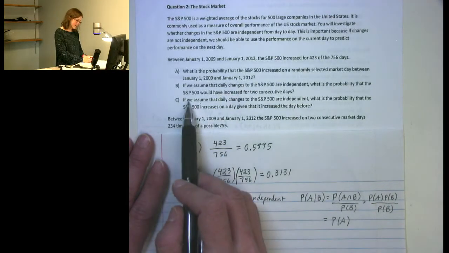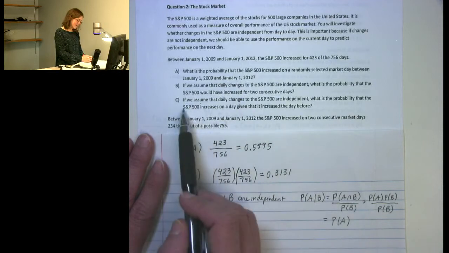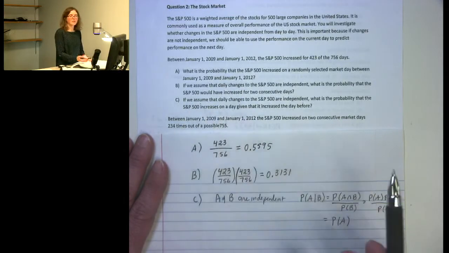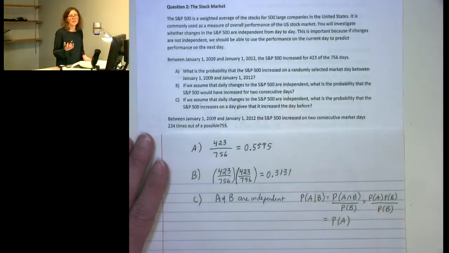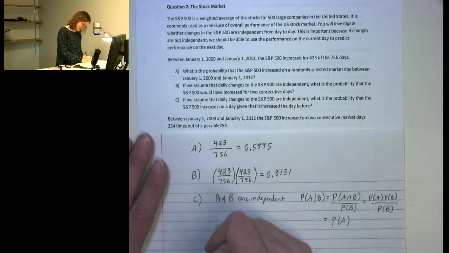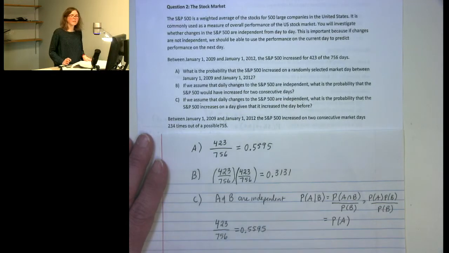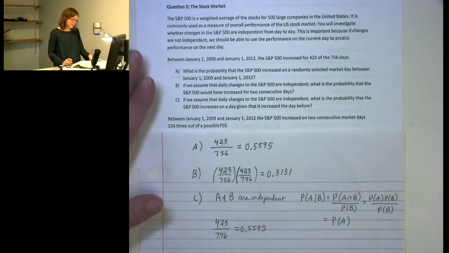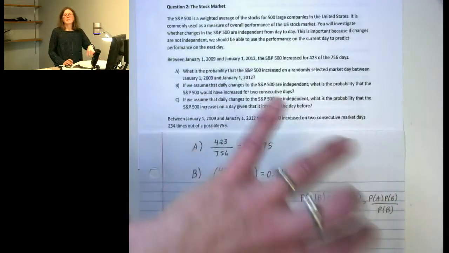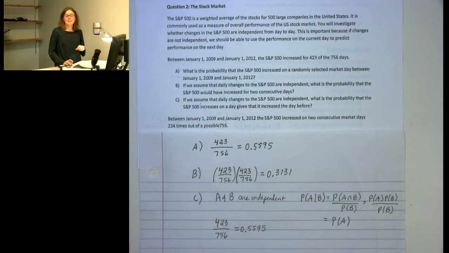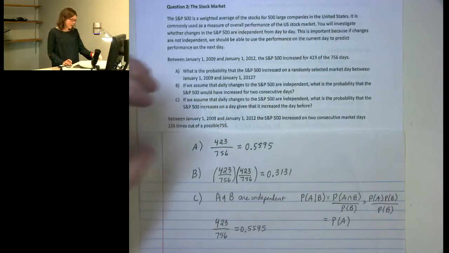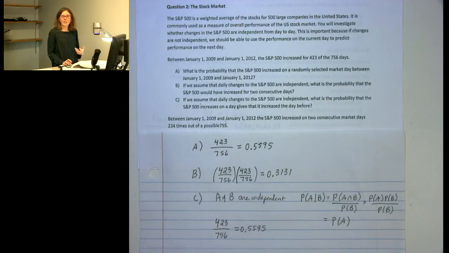What this means in this context is that if they're independent, the probability that it increases on one day, given that it increased the day before, is the same as the chance it would increase on any random day. So the answer here is, again, 423 out of 756, which is about 0.5595. This is sort of what we'd expect if the stock market, day to day, is independent of the previous day. But what we're going to look at next is what actually happened.